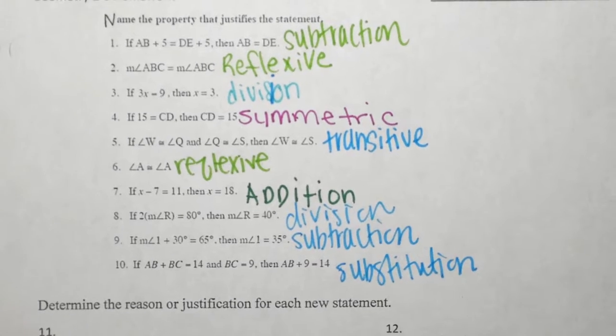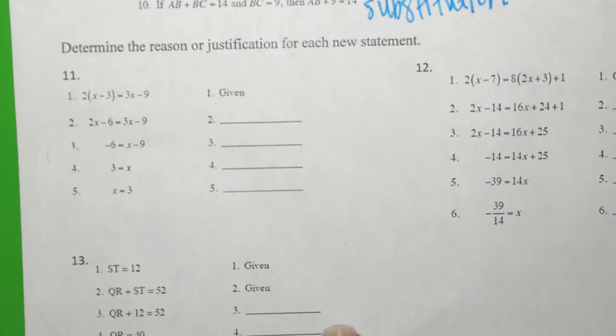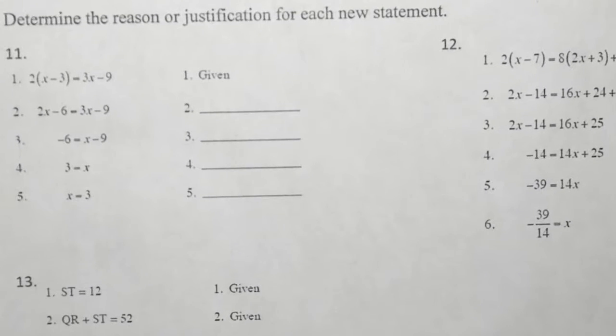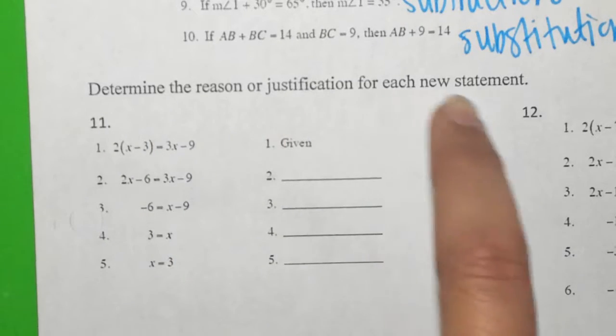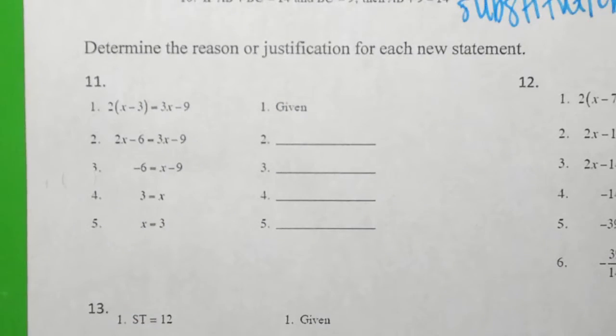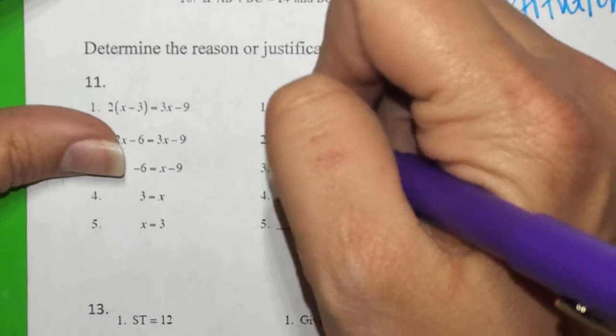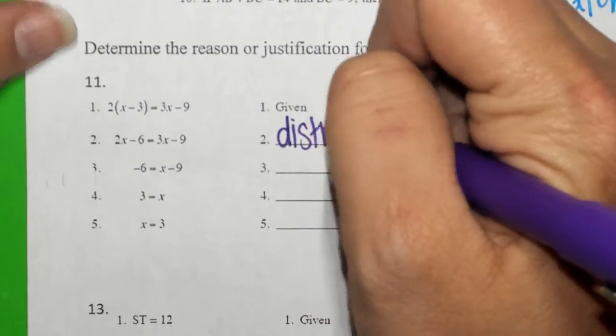Are we ready? Okay, let's look at 11. So let's zoom in case anybody can't see. What we're going to do is determine the reason or justification for each new statement for 11, and then you're going to do 12 without me. So 11 is distributive, as Trey keeps saying over and over again. Take a point.